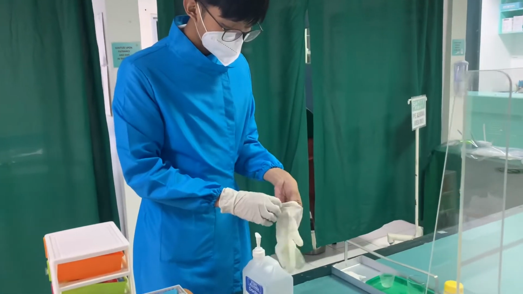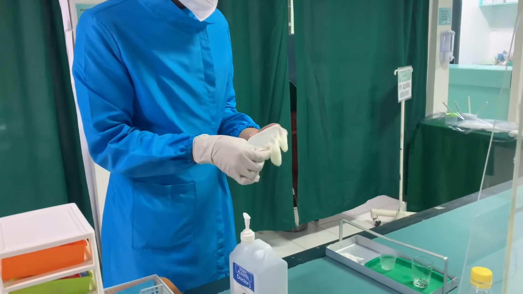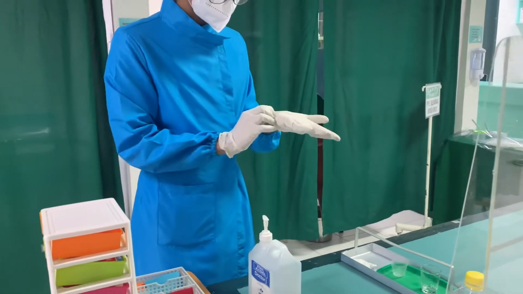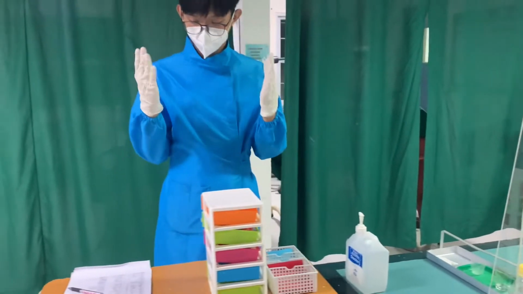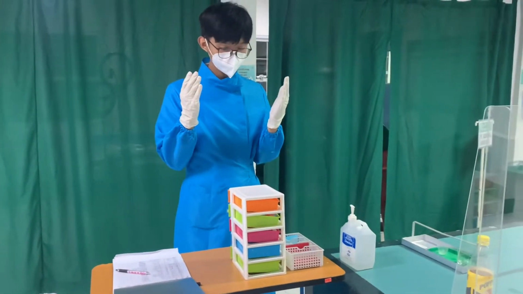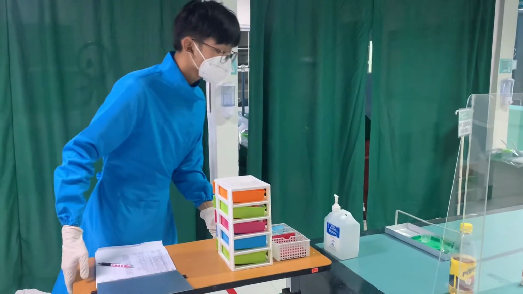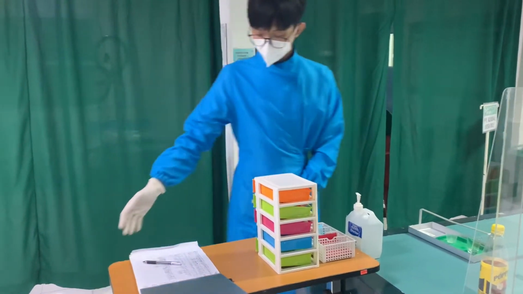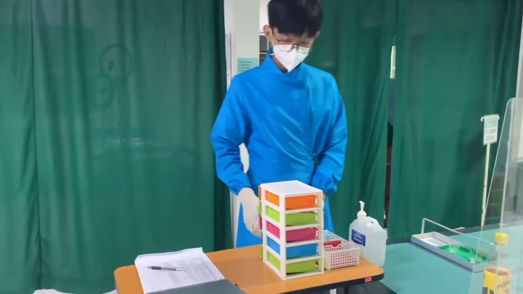Perform hand hygiene. Move the medication cart to the outside of the patient's room or prepare for administration in the medication area. Unlock the medication cart or drawer. Enter passcode if required. Prepare medication for one patient at a time.